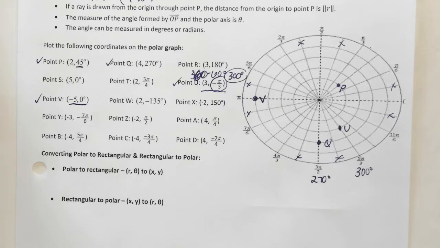But what about this one? What would you do with that one? I would go left. I would go 150 degrees up there that way. So where's 150? Okay, so now because it's negative 2, if it was this one here, maybe it's the opposite way.